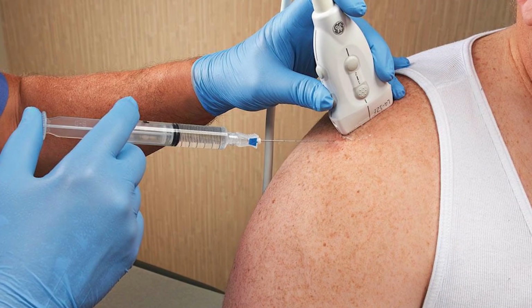Subacromial bursa steroid injection is the process of injecting a small amount of local anesthetic and steroid into the bursa sac. A lateral approach with ultrasound is commonly used to do this injection.